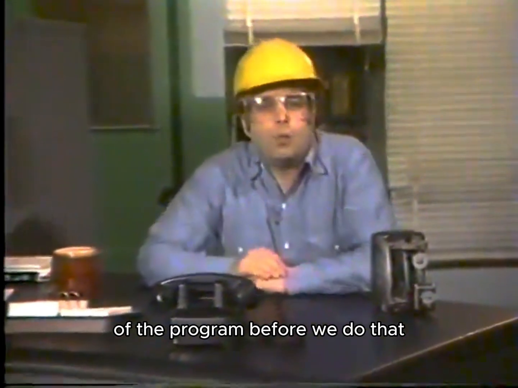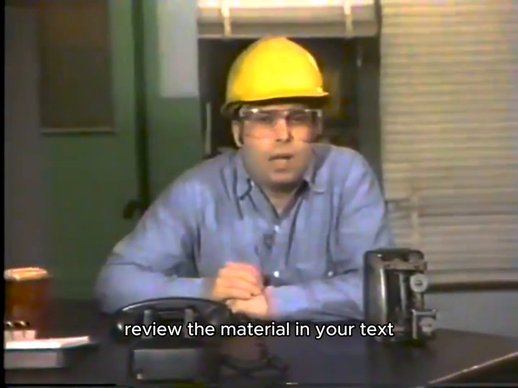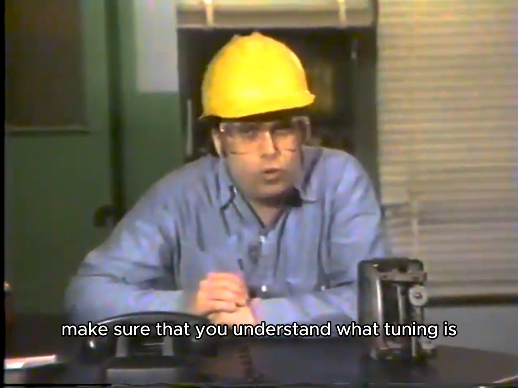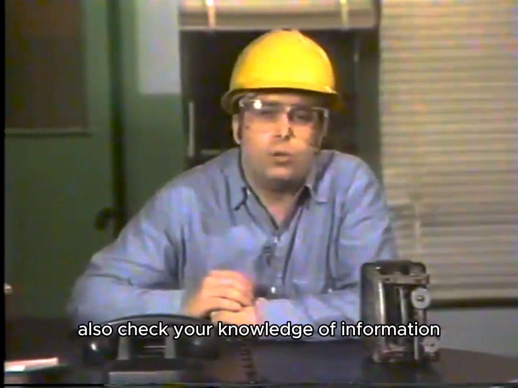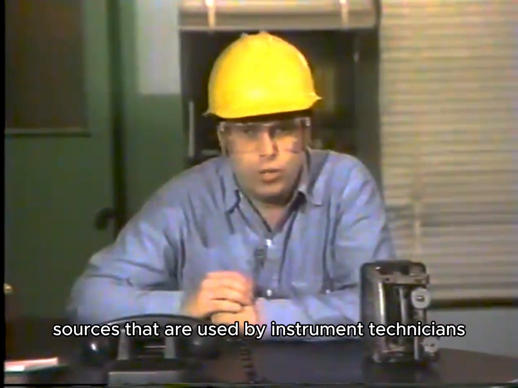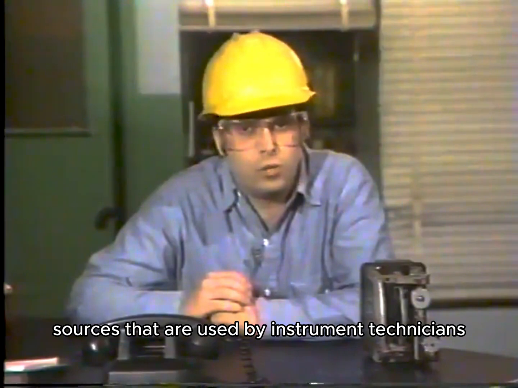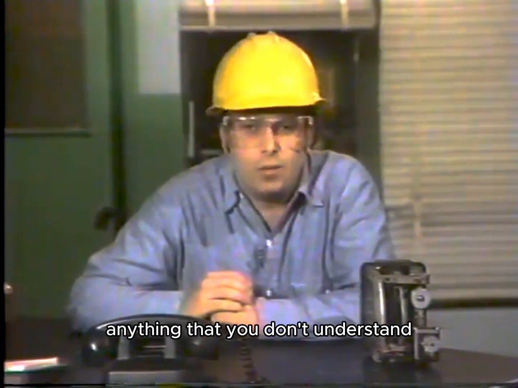Before we do that, review the material in your text. Make sure that you understand what tuning is, what is involved, and when it's done. Also, check your knowledge of information sources that are used by instrument technicians when they tune control loops. Ask your instructor to explain anything that you don't understand.